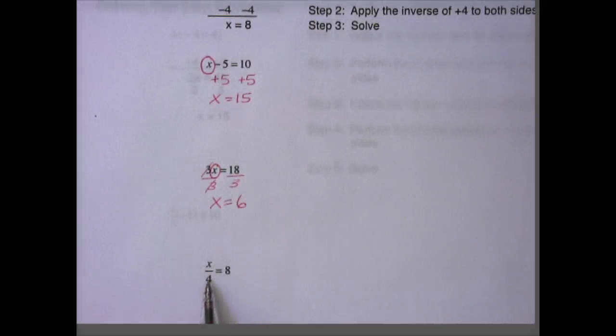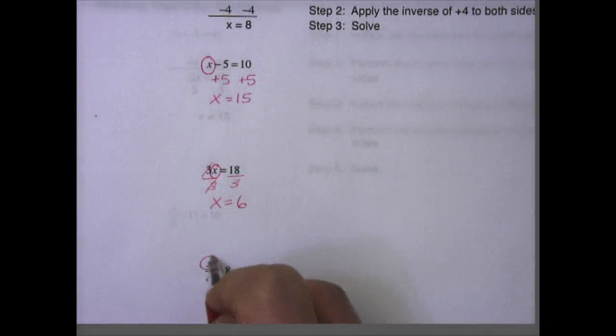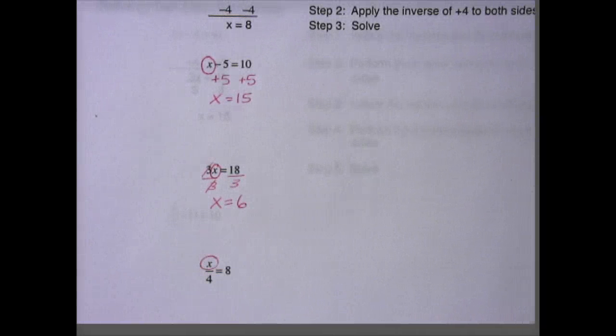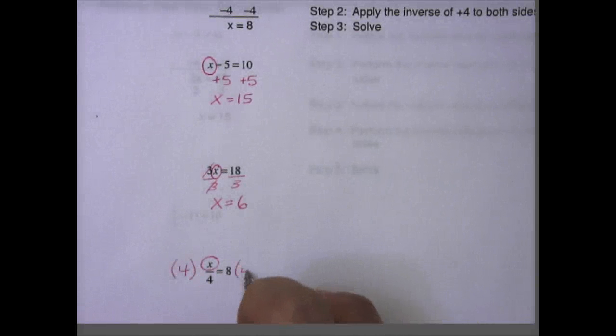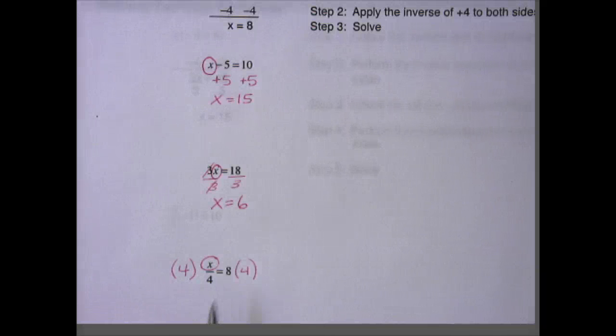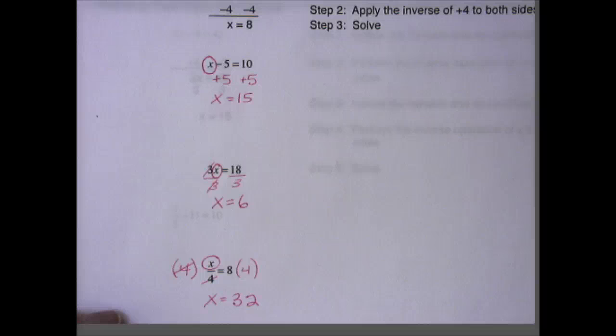On the next one, we have x divided by 4 equals 8. We'll circle the variable that we're going to isolate, and we'll perform the inverse operation. So if we're dividing by 4, we're going to multiply by 4. And we'll multiply both sides by 4. That means these two will cancel out, and x equals 32. Hopefully you remember all of this from the beginning of the year, but I just wanted to do a quick review to get us back into solving equations.